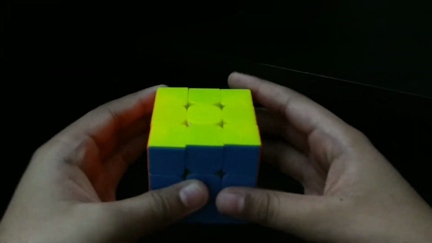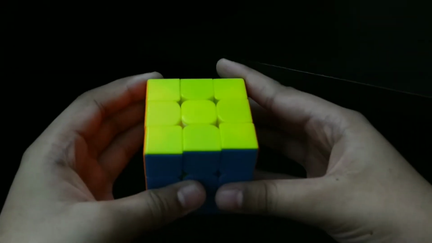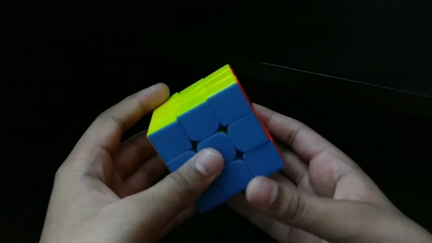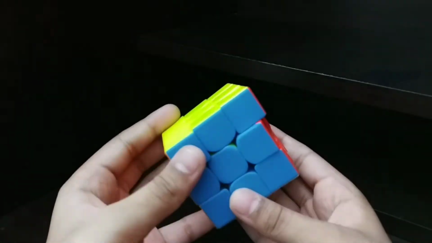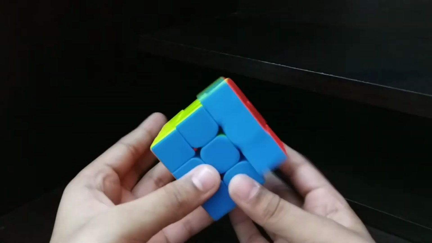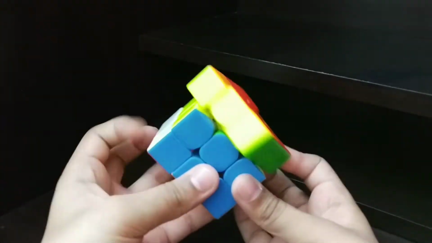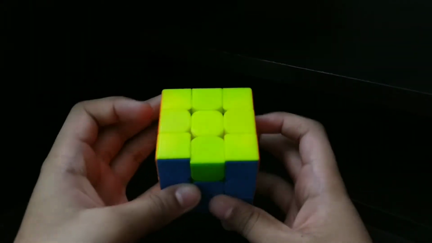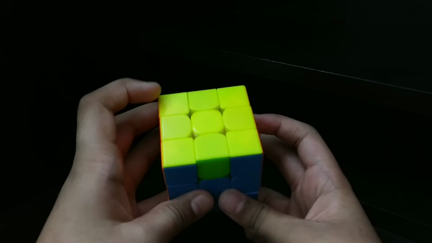So the last algorithm is just a fun algorithm that I found out while messing around with the cube. So here I have a 3x3 just to show you what I mean. If you know, on one handed you do a particular type of H perm which goes something like this. And if you do that on a 4x4, you will get PLL parity.